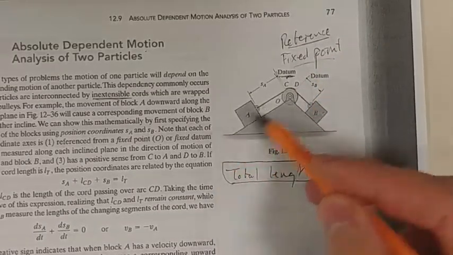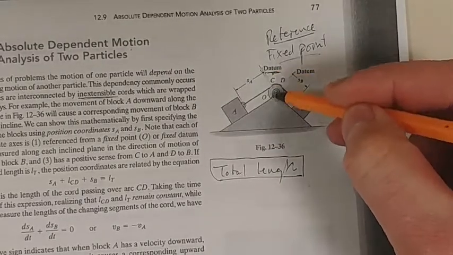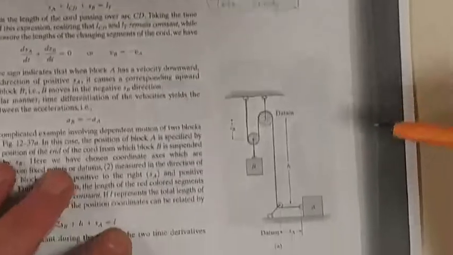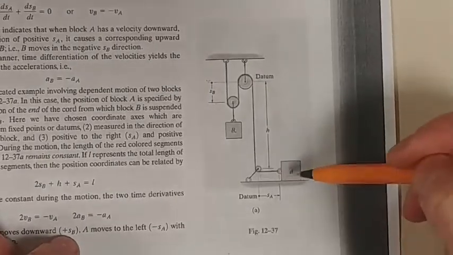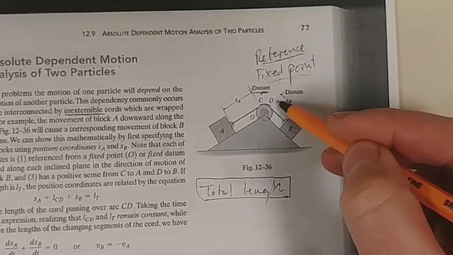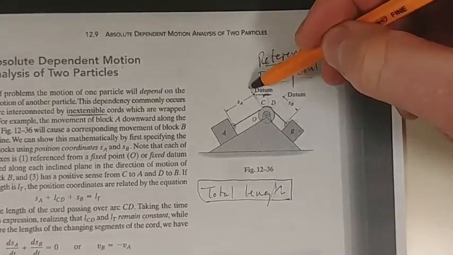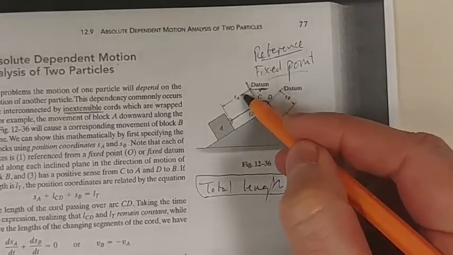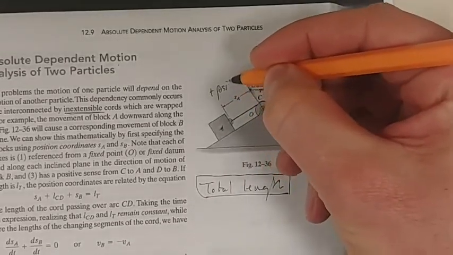This block A can move up and down over time. This block B can move up and down. But we want to set up a fixed point so that we can measure the position of block A and block B. So we've chosen this point C here and D. Essentially, that's our fixed point there, and there is our reference point. There are those two lines. And from this fixed point, we measure the position to the block, and that is our positive direction.